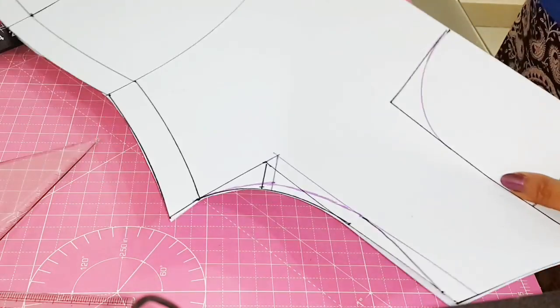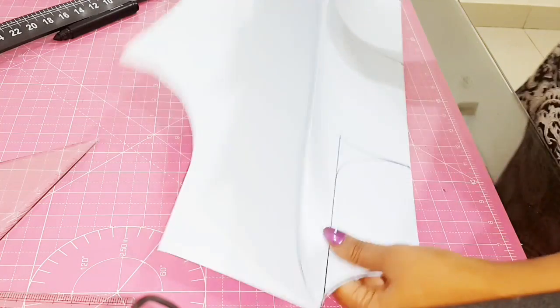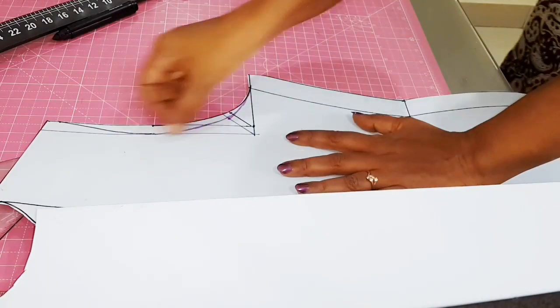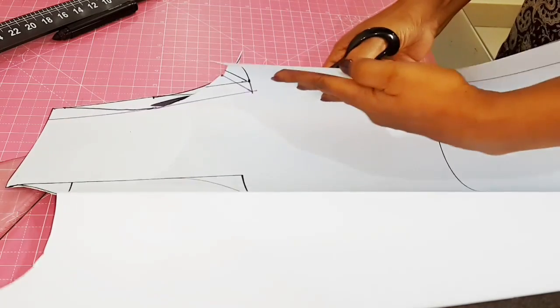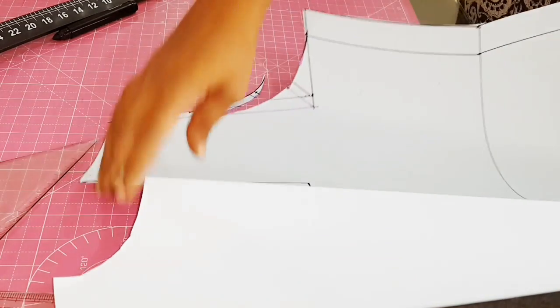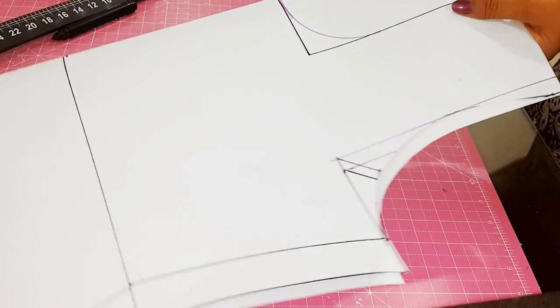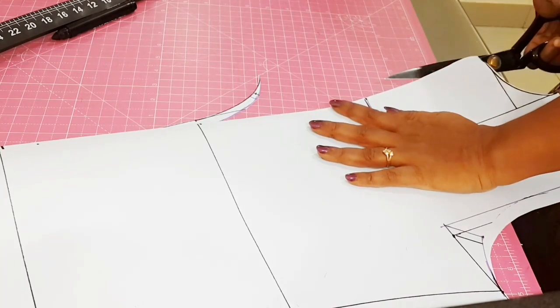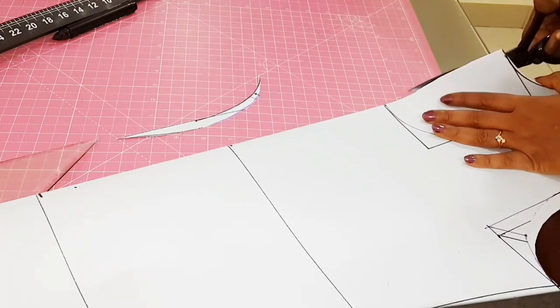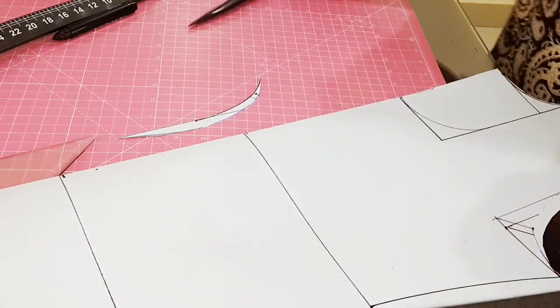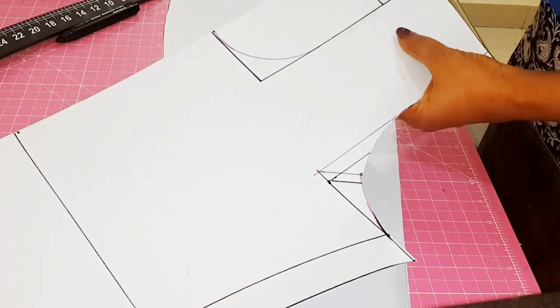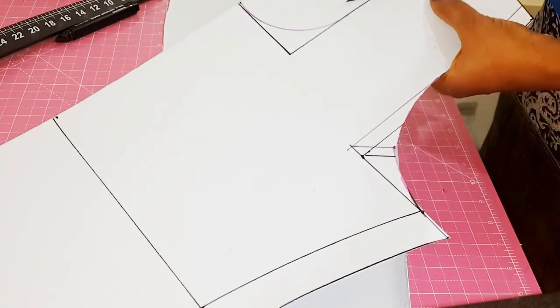You have to cut open the mid fold here and then open this, cut the front armhole. Then cut open the center part. For drafting on cloth, one piece you use it for front and back. I have separated the front and back. Now cut open your front neck.